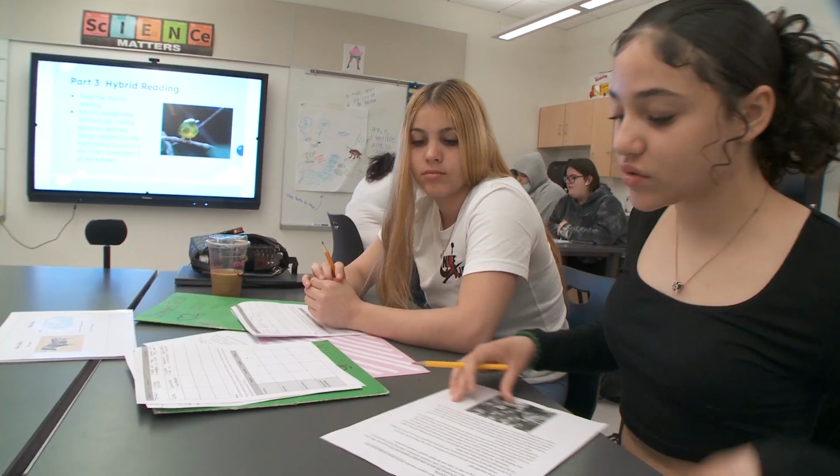Sense-making is at the heart of our instruction, and it should be at the heart of our assessment too. When we prioritize transfer, we're not just checking on what students remember, we're building their confidence that science is something they can do anywhere, anytime.